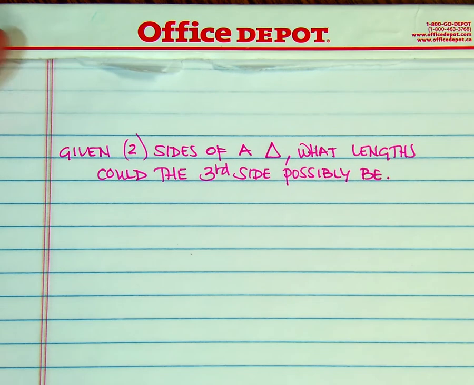I'm going to talk through this example as far as the why, and then I'm going to show you a shortcut.